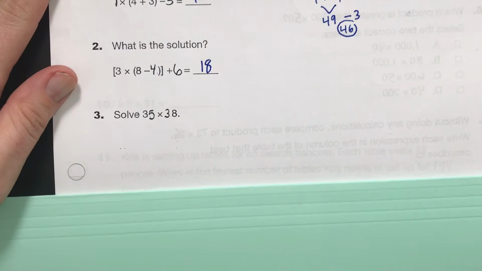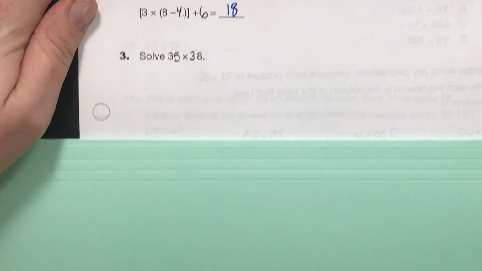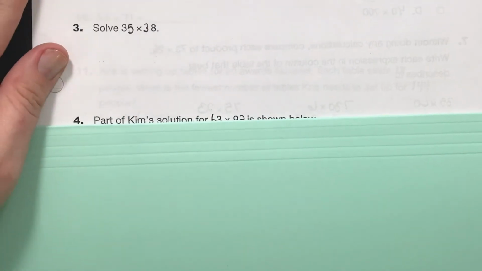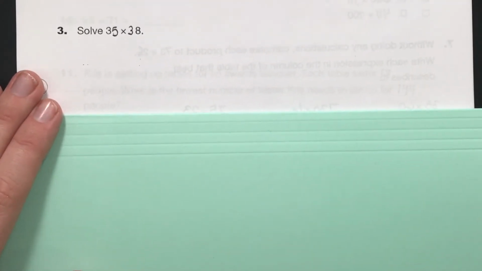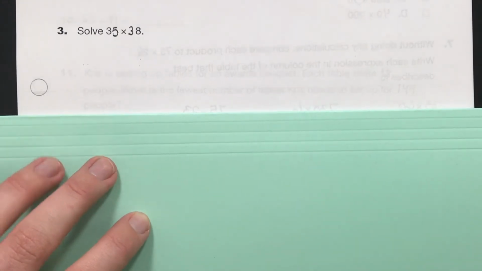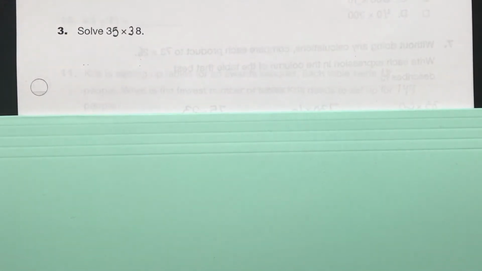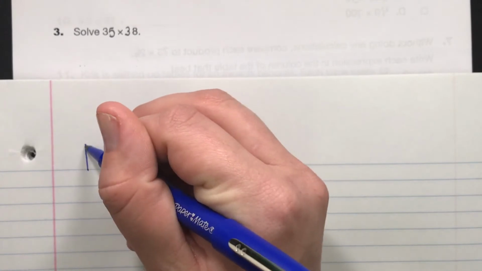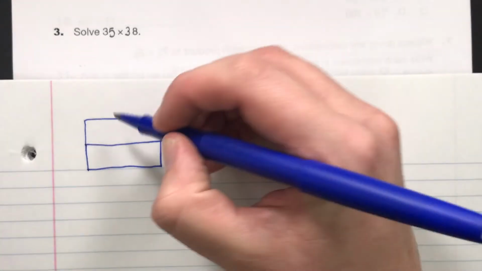So now we can look at number 3. Solve 35 times 38. Just move this over a bit. Okay. 35 times 38. So I'm going to do this in two different ways. I'm going to use the box method, and then I will use partial products as well. So I'm just going to grab another piece of paper because I don't have quite enough room to do it on my study guide. So I'm going to do it on here. All right, so when I use the box method, I'm going to make a pretty big box so that you can see. Cut it into 4 pieces.